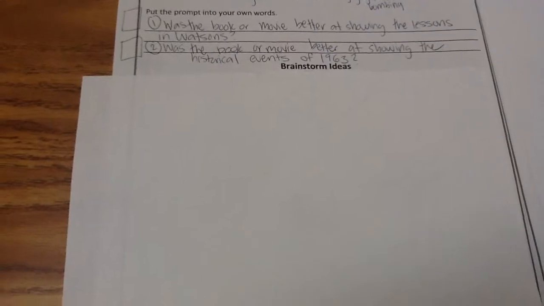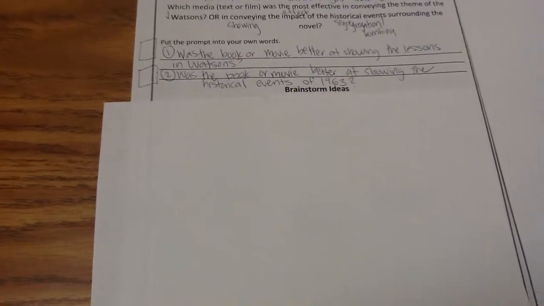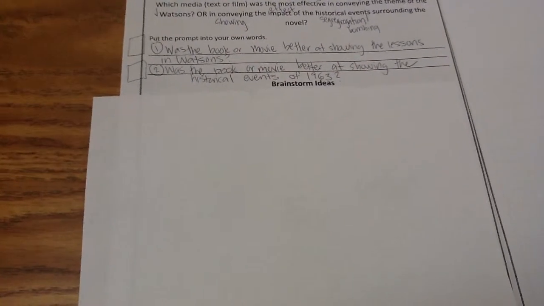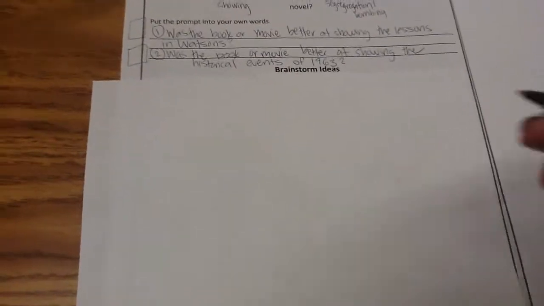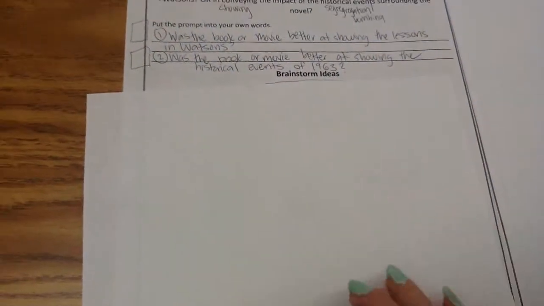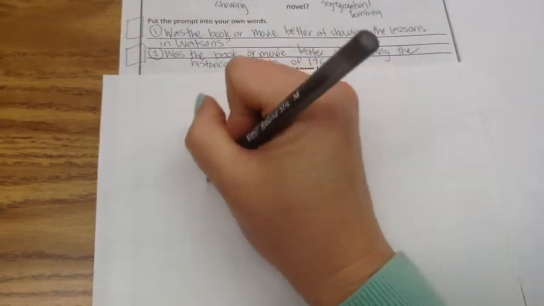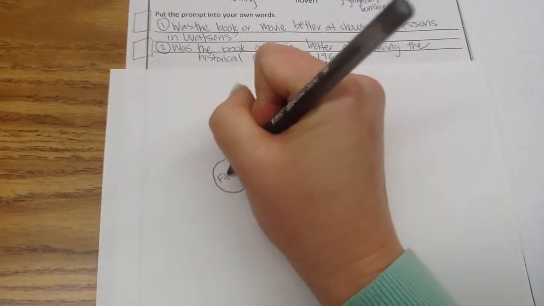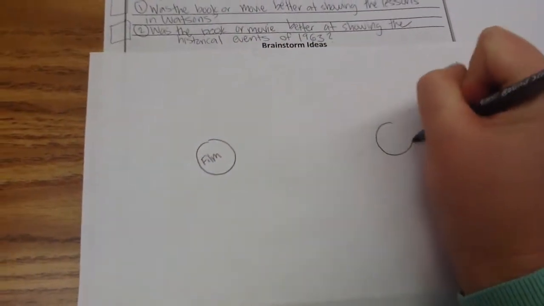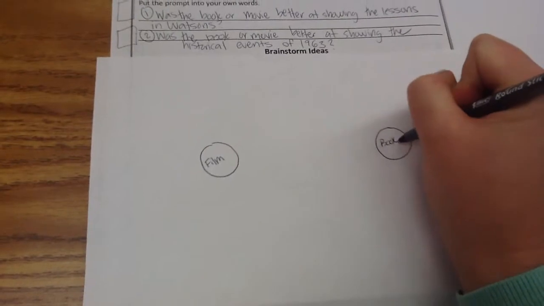My next section for brainstorming ideas, I'm going to draw a lot of information from the notes guide that I was working with when we first started watching the film version of Watson's. And I'm going to create a double bubble map here on my paper. So I'm going to write film on one section, and I'll write book in the other.